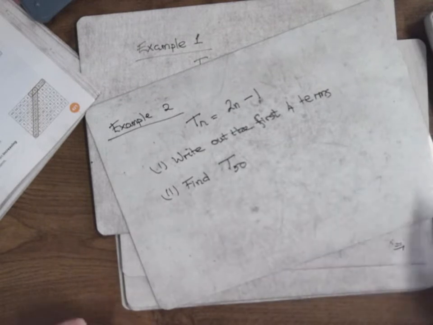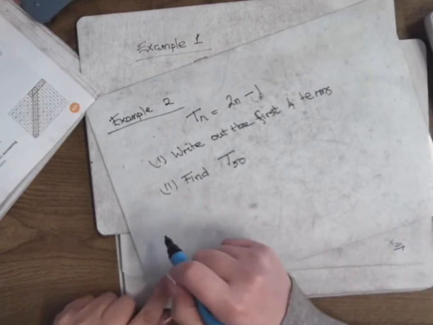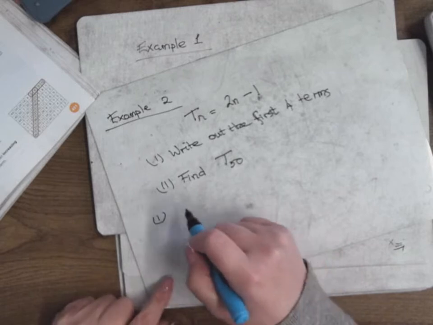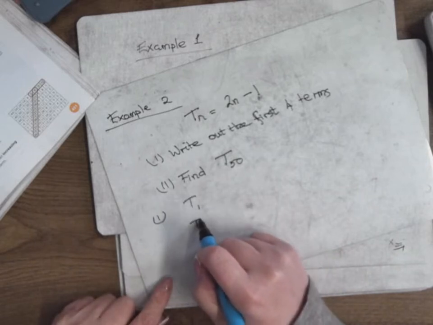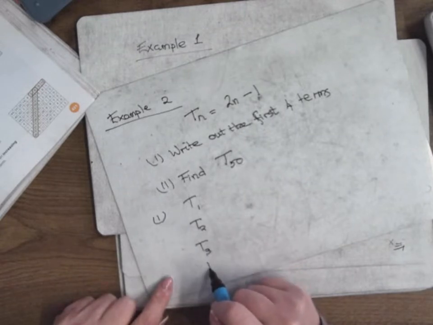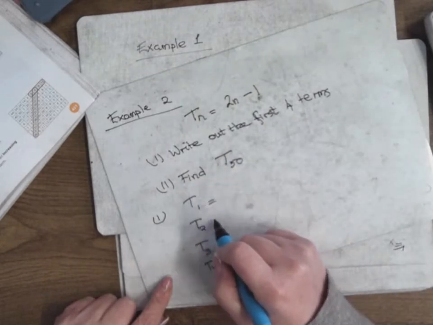Could you write out the list for the 50 numbers? Of course you could. You'd be there a while though. But that's perfectly fine. So write out the first 4 terms. So which terms am I looking for? I'm looking for term number 1, term number 2, term number 3, and term number 4, because they said write out the first 4 terms.